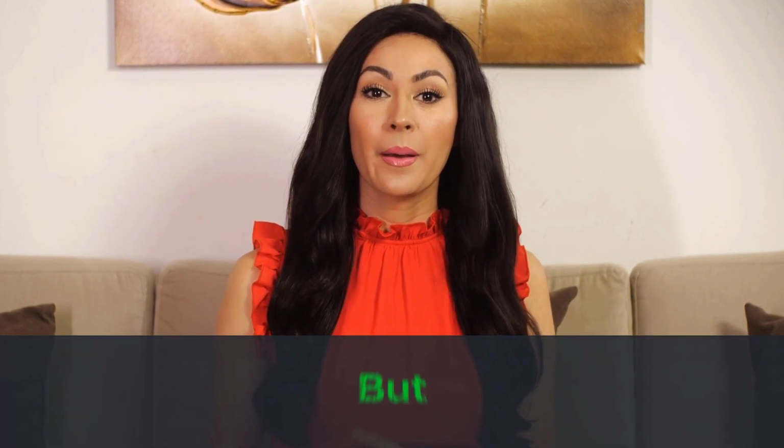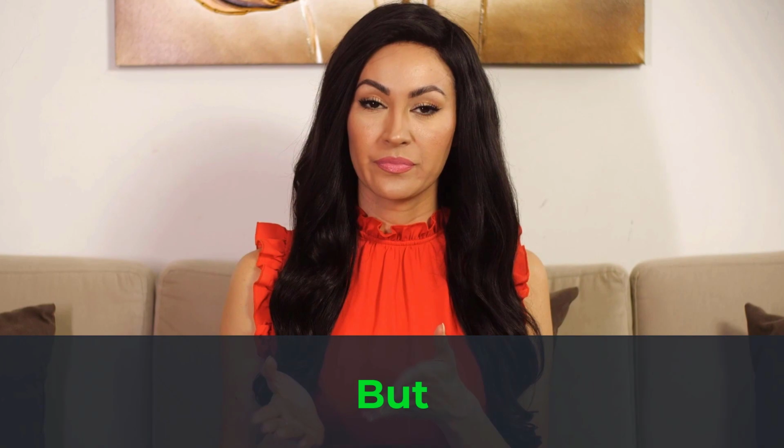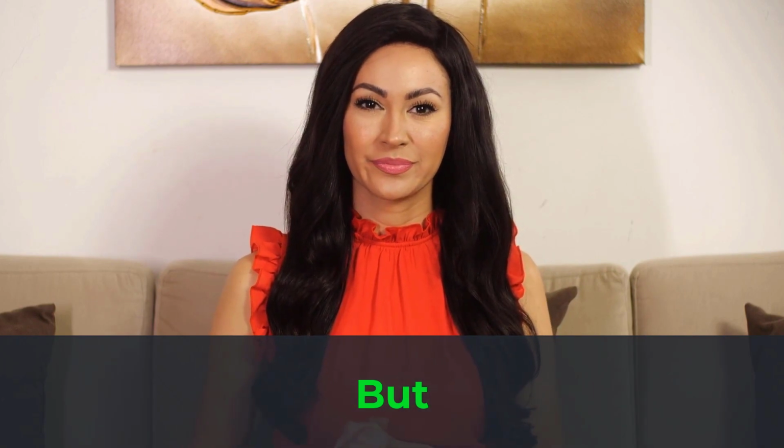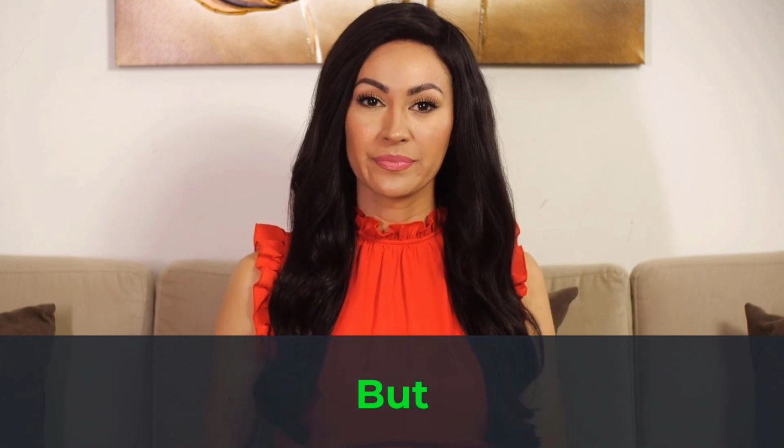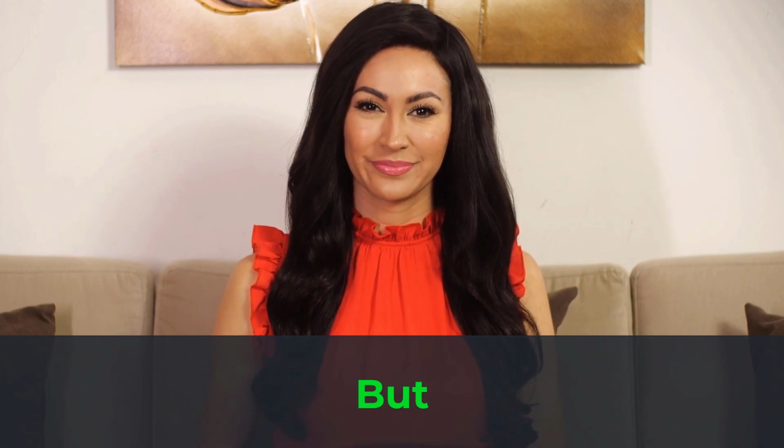An example is the word "but." "But," the strong form. "But," the weak form.